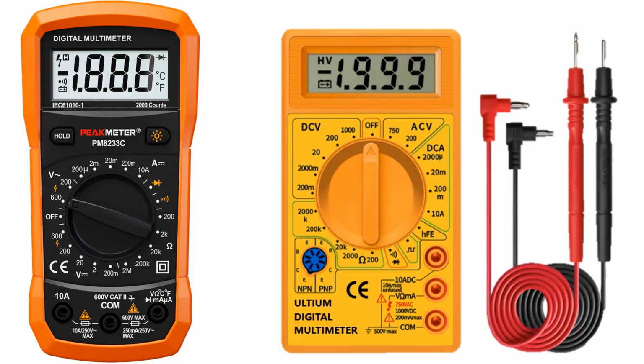A multimeter is generally an electrical meter which permits us to measure several electrical parameters. For example, we can measure voltage, current, resistance, etc. At this stage here we have a scale. I'm going to focus on this one since it is well divided, but both of them work in the same manner.